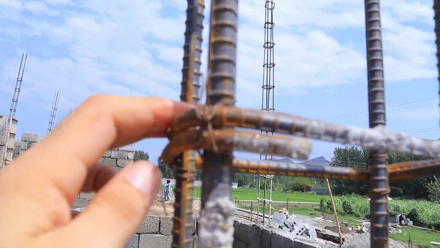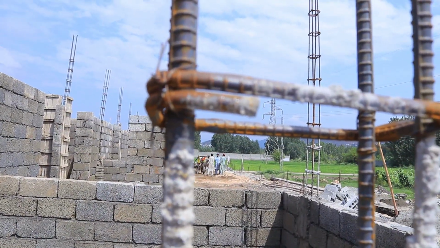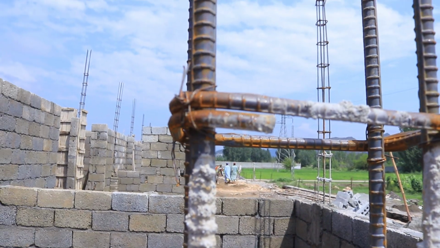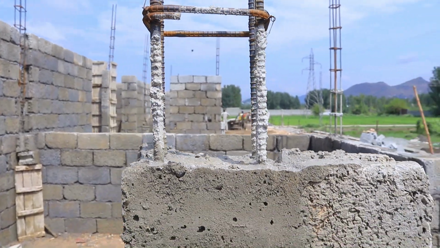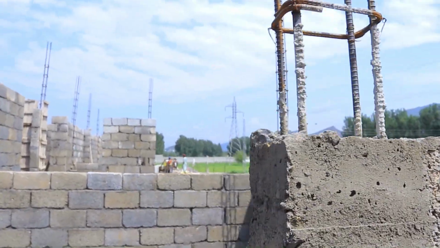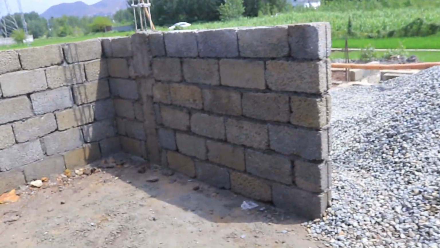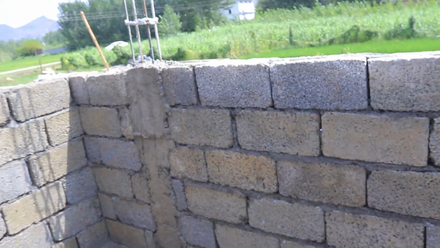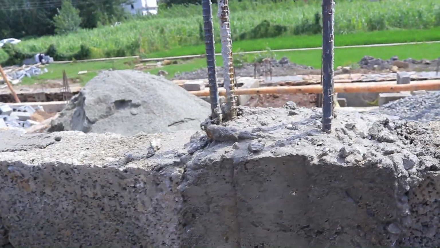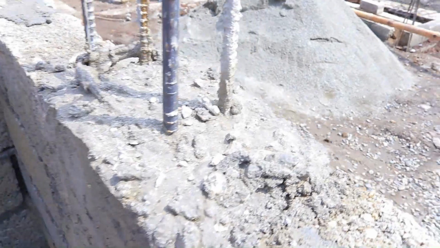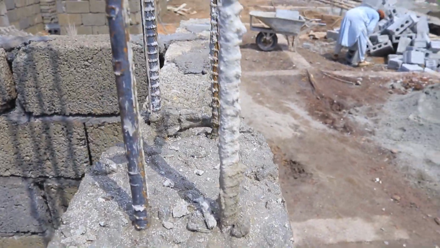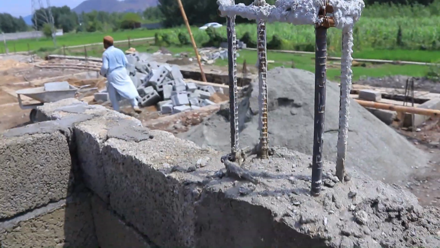So let's start, guys. As you know, especially in India and also in Pakistan, if anyone wants to construct their house, they just want to complete their work by a mason or by a contractor. People in these two countries ignore a civil engineer. They ignore the architecture designer. Therefore, they face more problems and make a lot of mistakes in building construction.